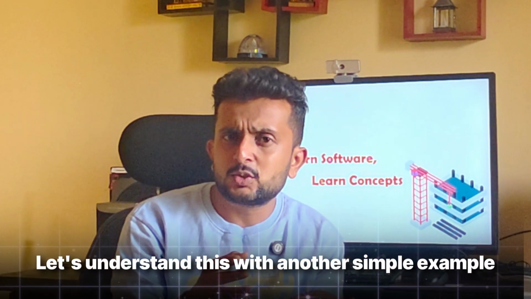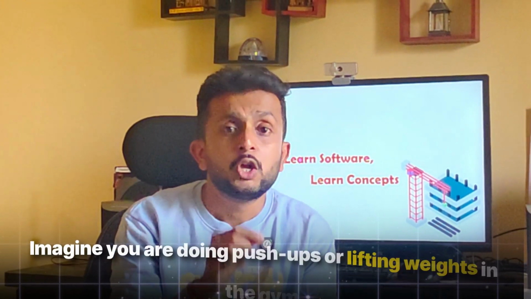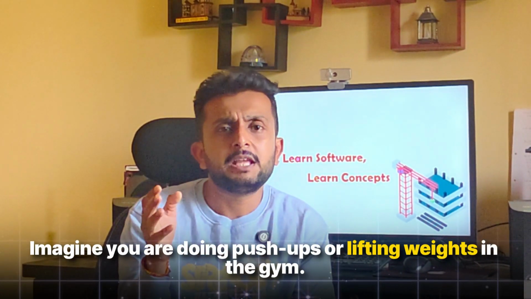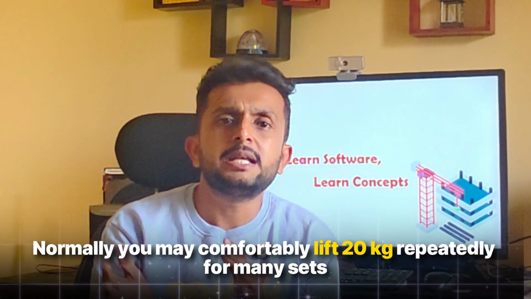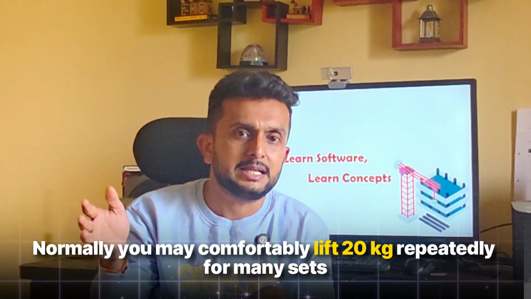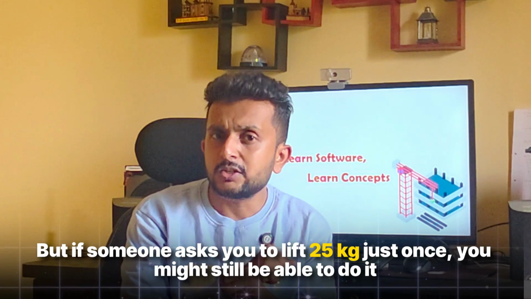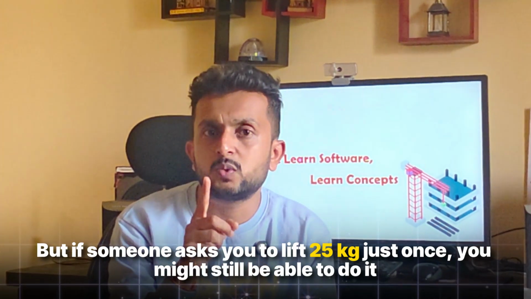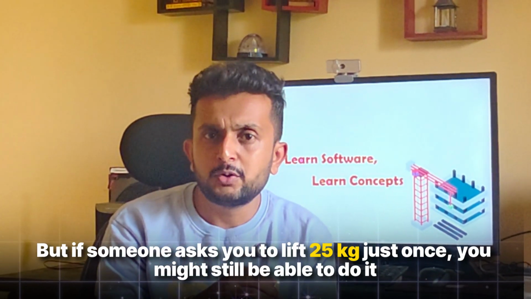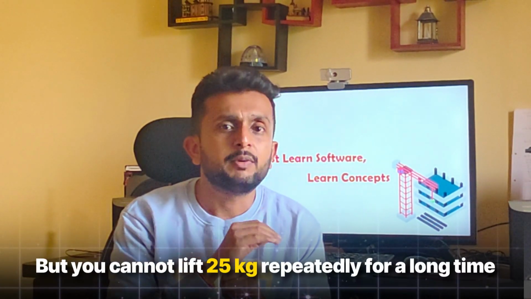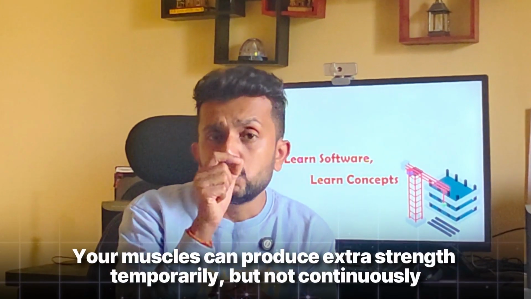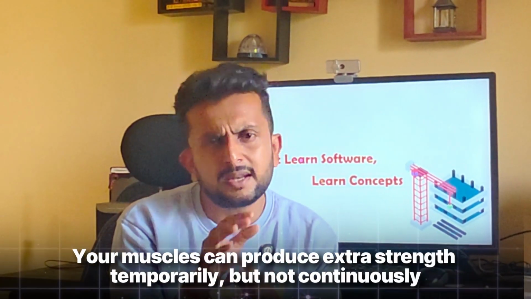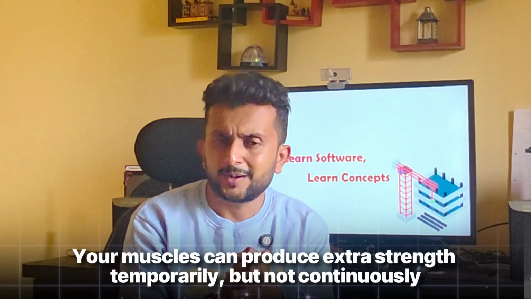So let's understand this through a real life example. Imagine you are doing push-ups or lifting weights in the gym. Normally, you may comfortably lift 20 kg repeatedly for many sets, right? But if someone asks you to lift 20 kg just once, you might still be able to do it, but you cannot lift 25 kg repeatedly for a long time because your muscles can produce extra strength temporarily but cannot continuously.